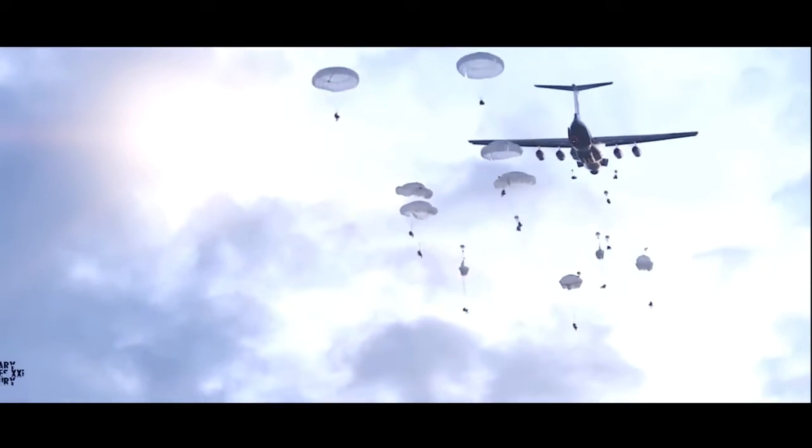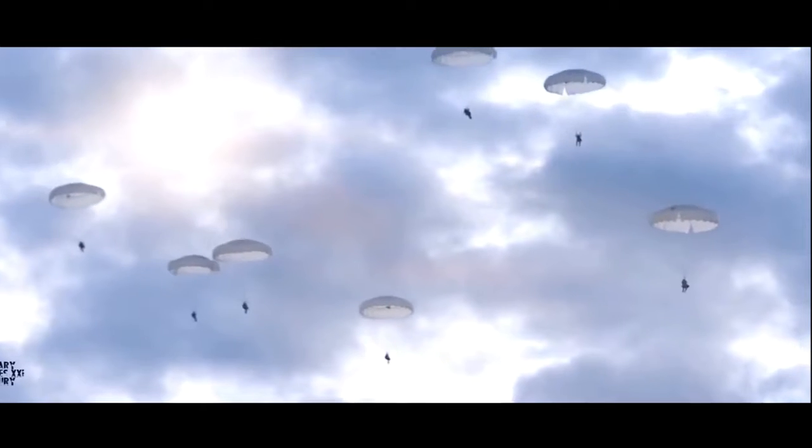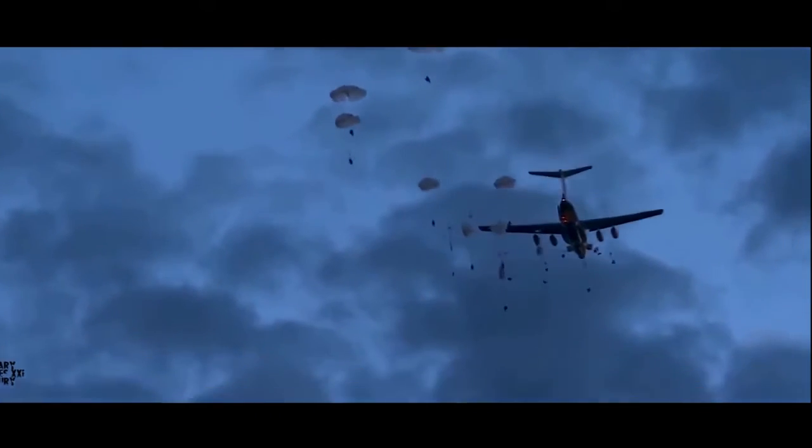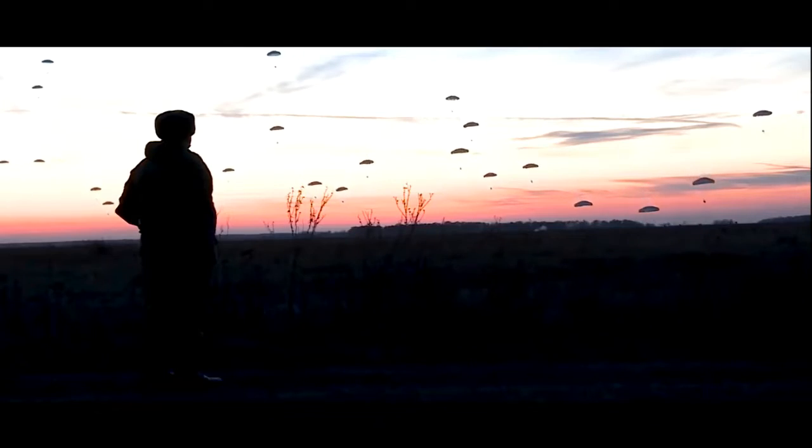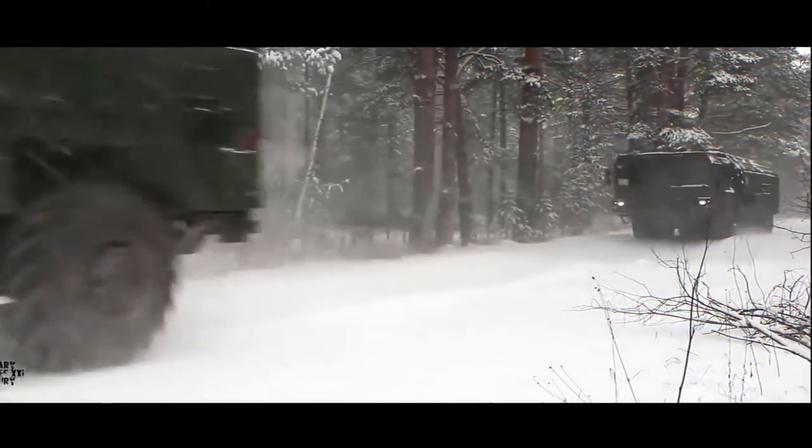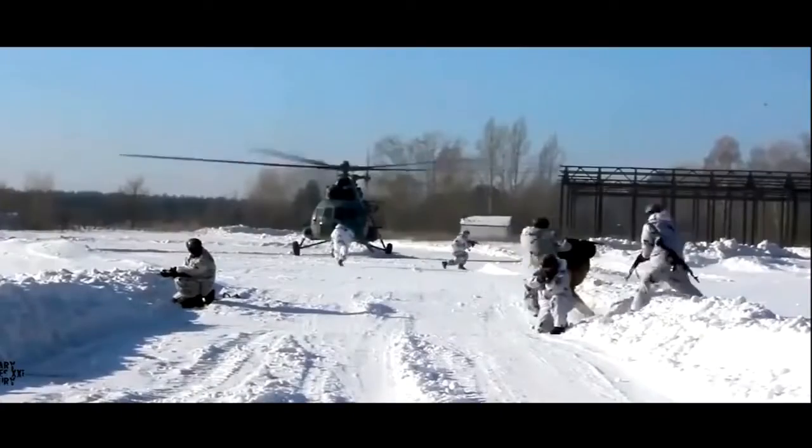But first, what are cluster munitions? Cluster munitions can be fired from artillery, missile launchers, or be launched from aircraft. The container of cluster munitions then detonates in midair and releases smaller bomblets that are powerful enough to kill a person or destroy a vehicle.